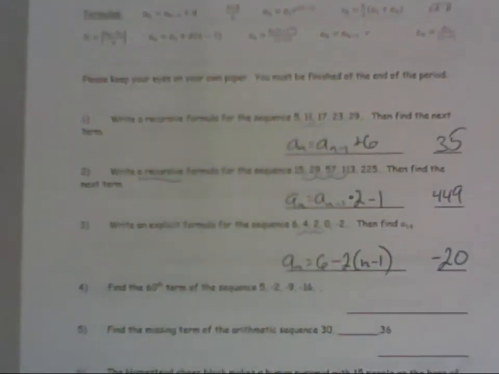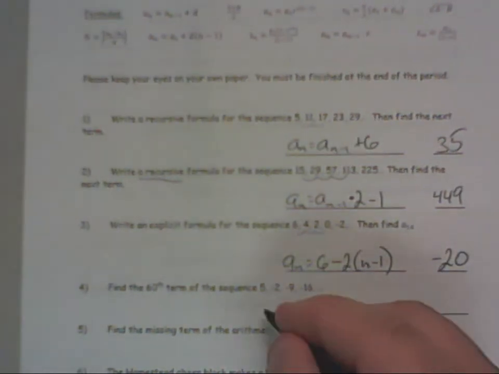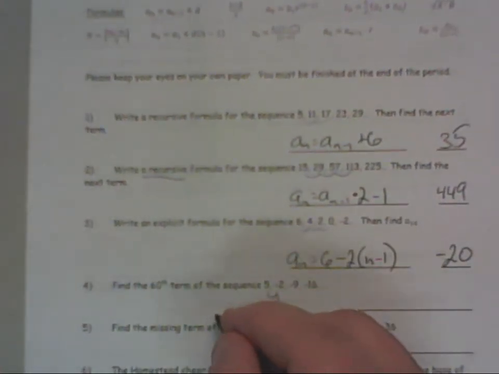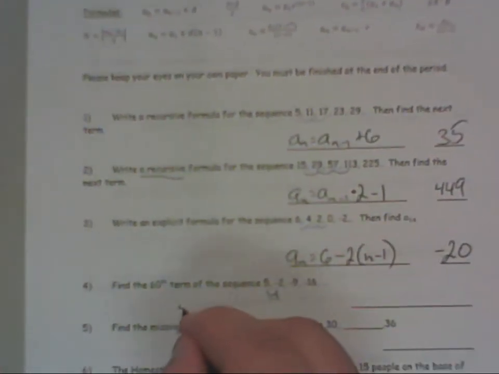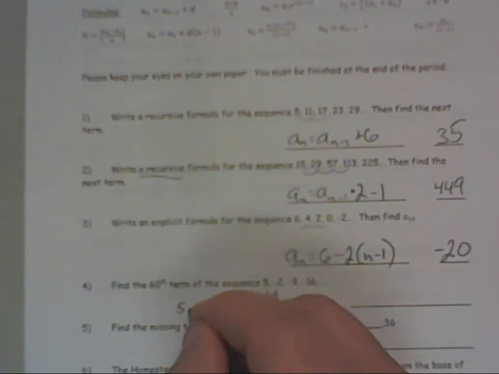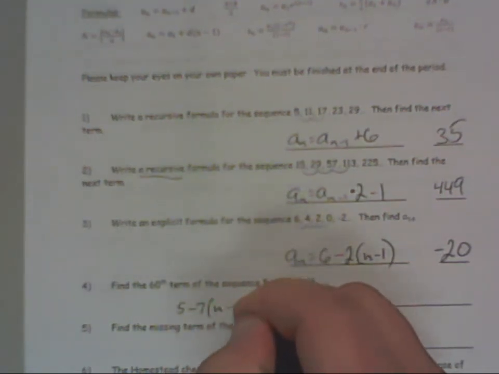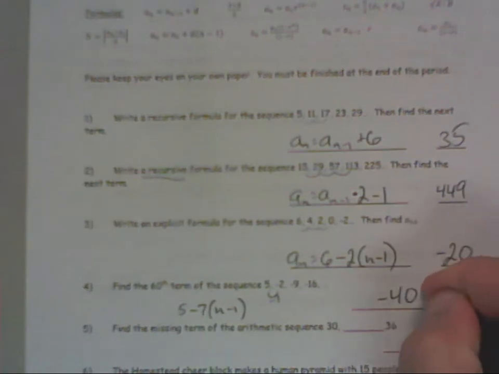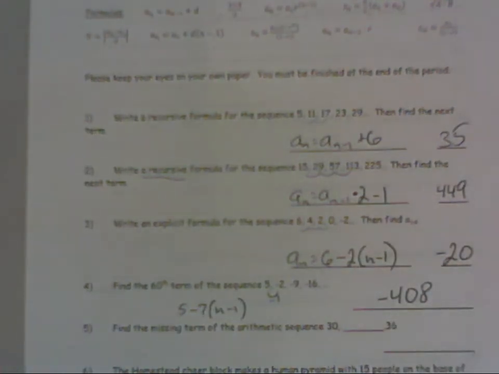Number 4, find the 60th term of that sequence. So it looks like we're subtracting 7 each time. So we could write an explicit formula for this, and the explicit formula would look something like this. We have 5, and then we're subtracting 7, n minus 1 number of times. So we would actually plug in 60. We would take 60 minus 1, which is 59, 59 times 7, and then 5 minus whatever we get, and that is negative 408 for number 4.